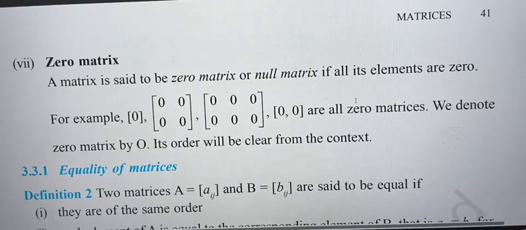Next one is a very simple one, zero matrix, when all elements are 0. Zero matrix or null matrix. And it is not specific that this should be a square matrix only. It can be any matrix, it can be rectangular also. Rows and columns need not be equal over here. And zero matrix meaning wherever they give O, that means it is representing a zero matrix.